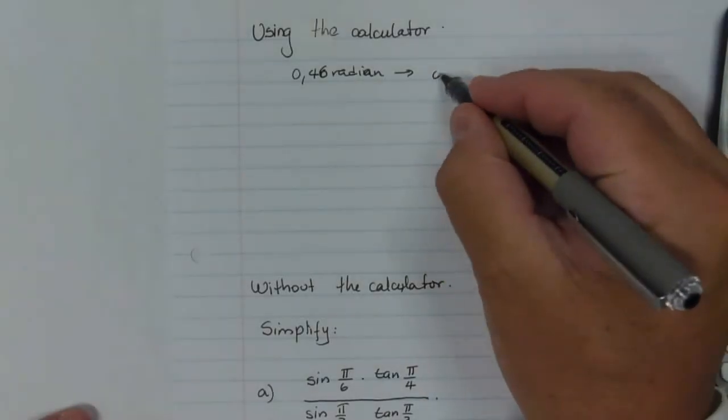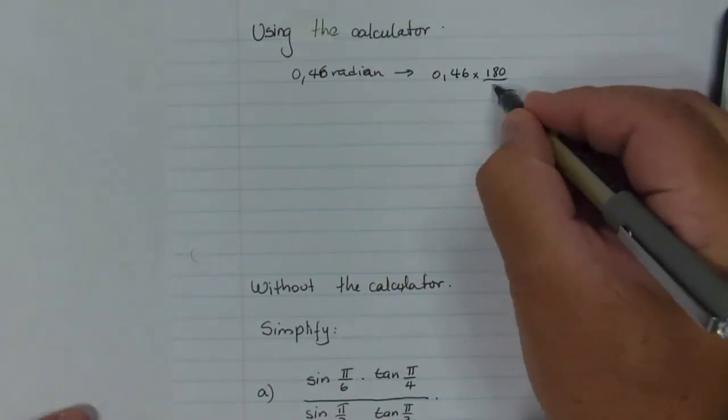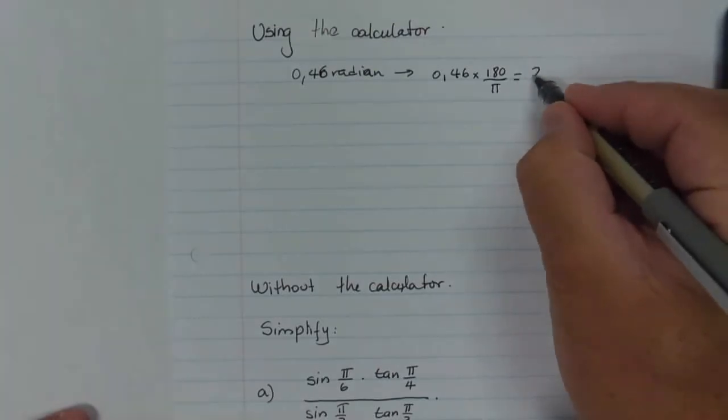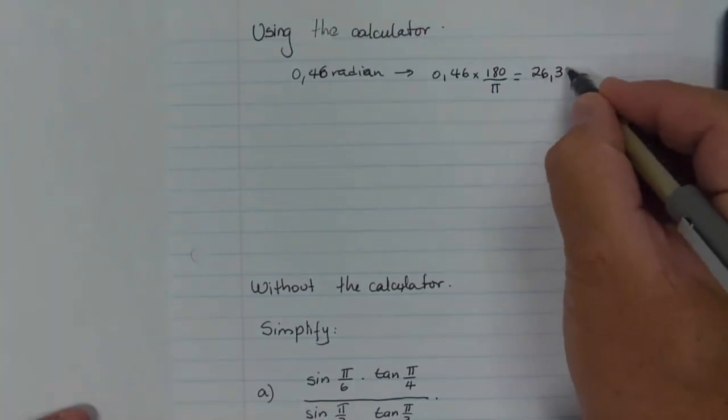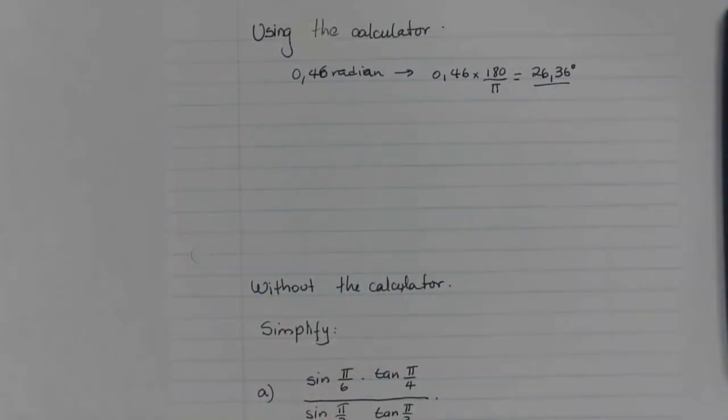So you multiply 0.46 by 180 over pi, and that is equal to 26.36 degrees. And that's a conversion from radian to degrees using your calculator.